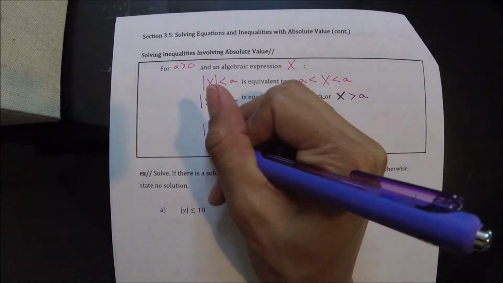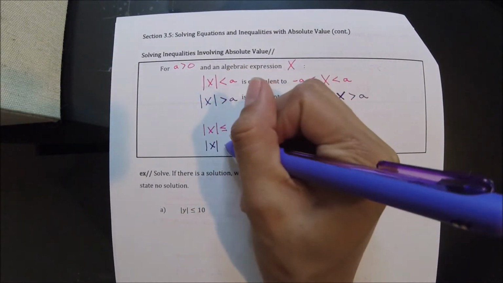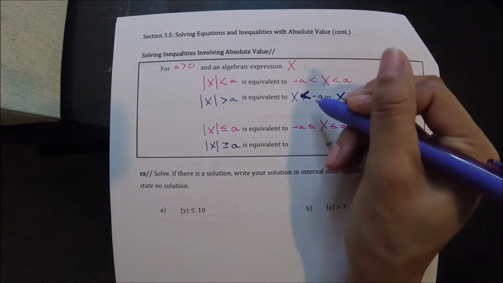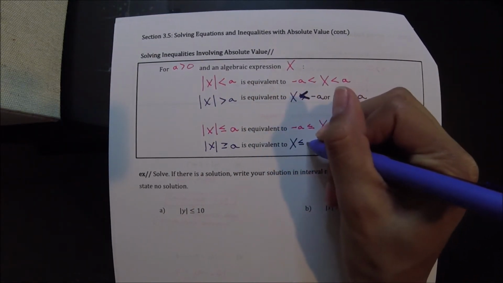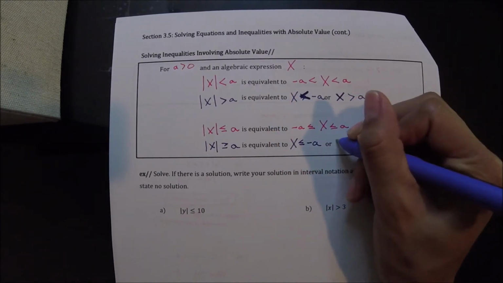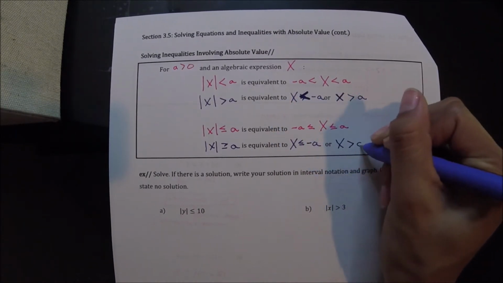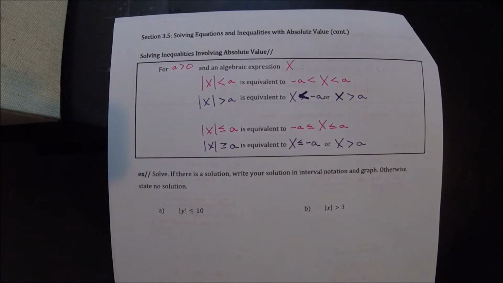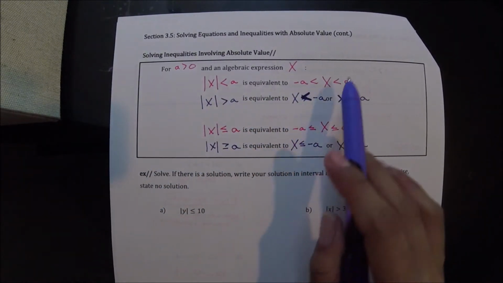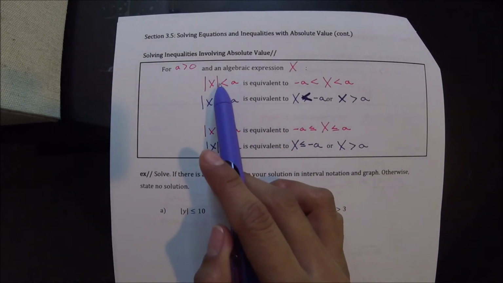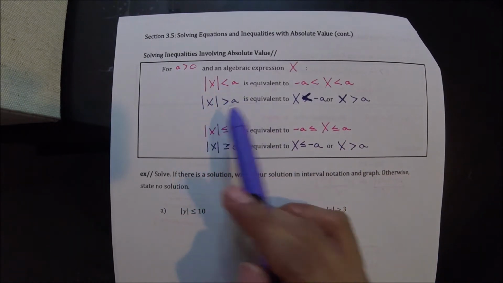And then if you have the absolute value of x is greater than or equal to a, then that's going to be like this one. Then x is less than or equal to negative a, or x is greater than or equal to a. So you have to remember which one to do based off of the less than or the greater than.